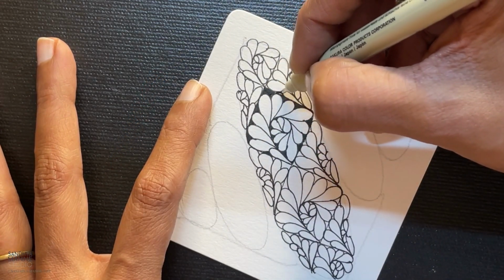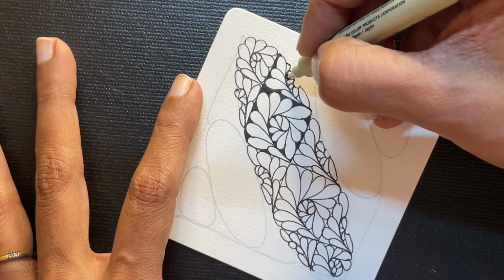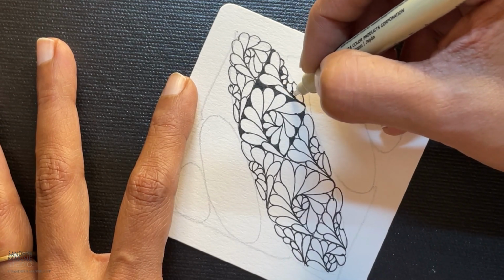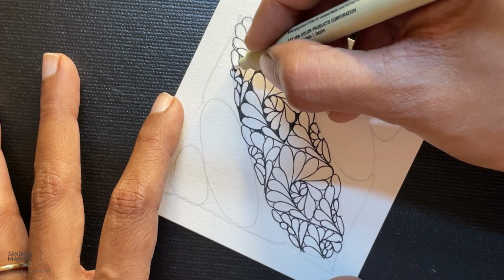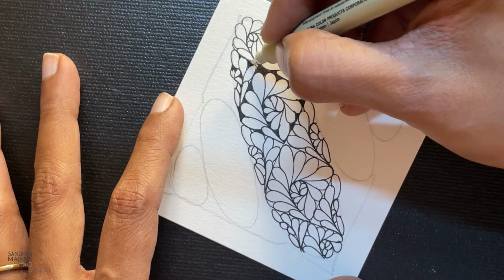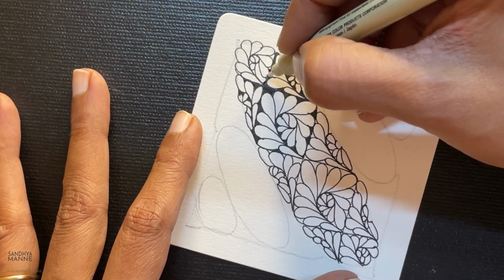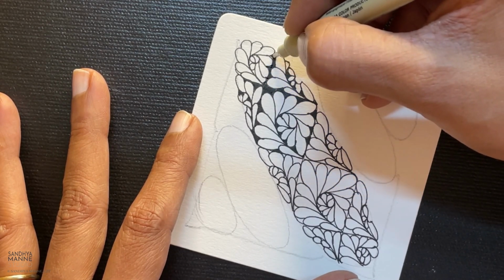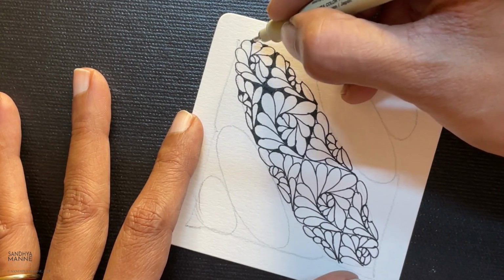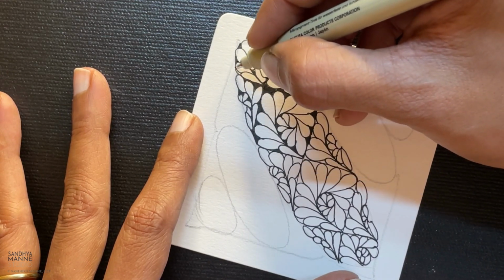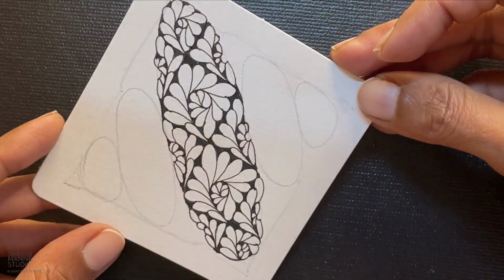So we're going to do this for each of the squares in the grid. So here's my tile all done.